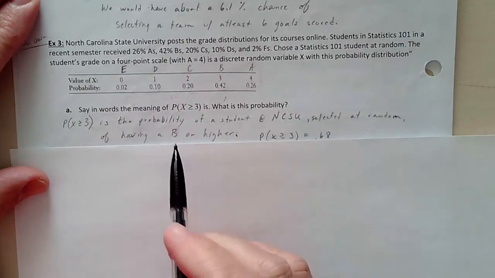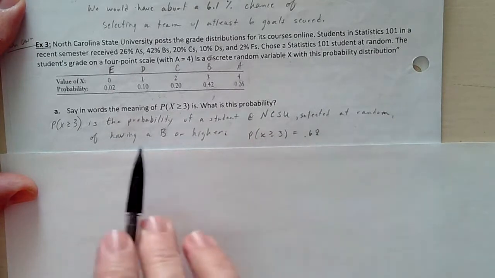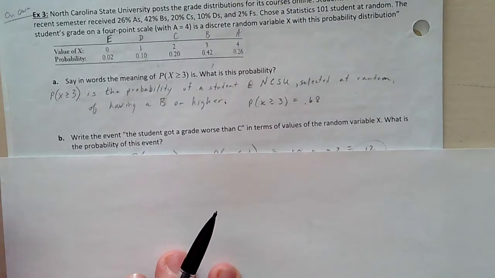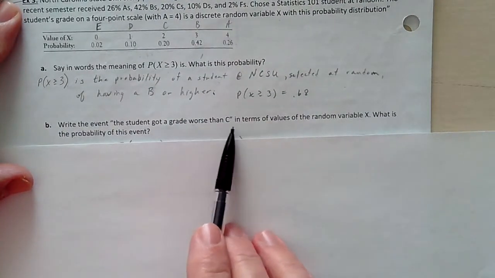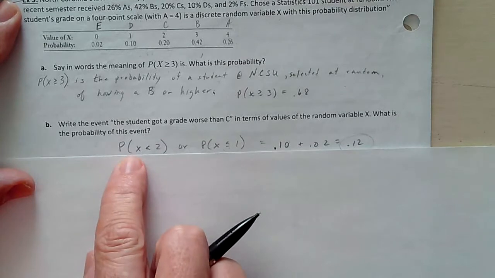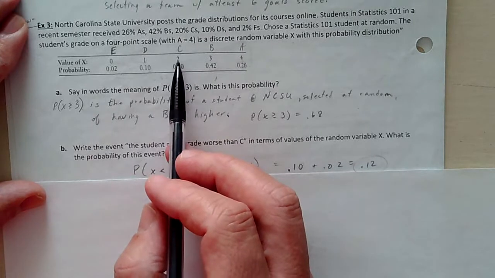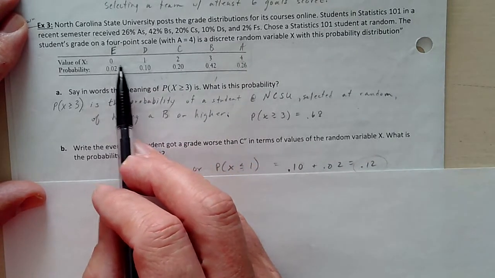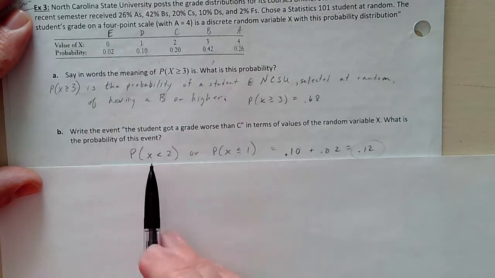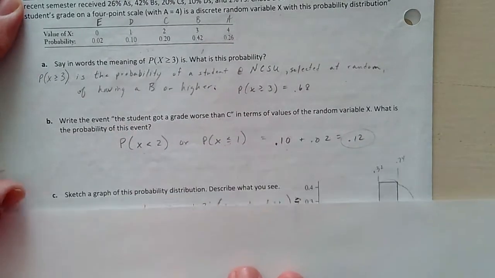Okay, the meaning of X greater than or equal to 3. It's the probability of a student at this institution selected at random having a B or higher. Okay, and then they said find it, 0.68. It says write the event: the student got a grade worse than a C in terms of values of the random variable X. They want you to use this notation. So you can say X less than 2, okay, because a grade worse than a C doesn't include a C. Worse than a C would be a D or an E. So we can write that as X less than 2, or you could say X less than or equal to 1. With experience with inequalities, that should make sense, but these are both okay in this discrete style. So there's the answer, 0.12.